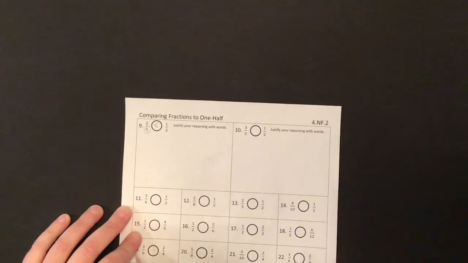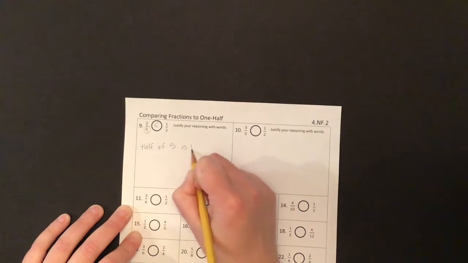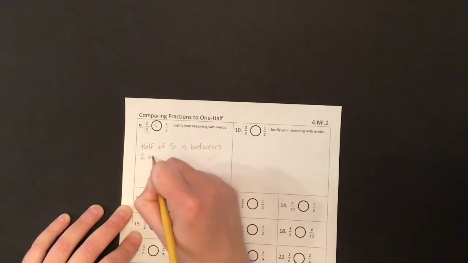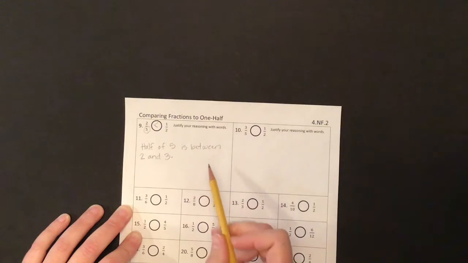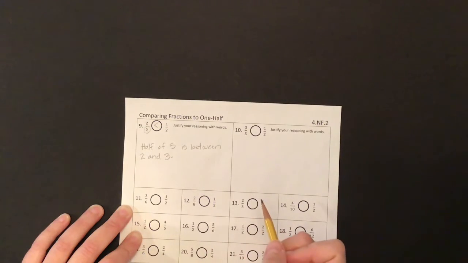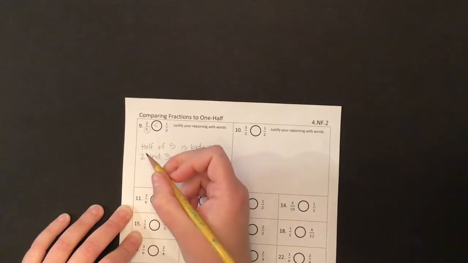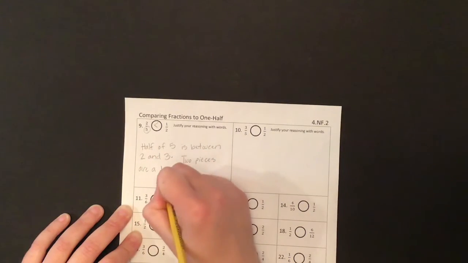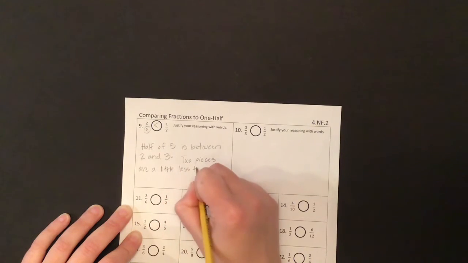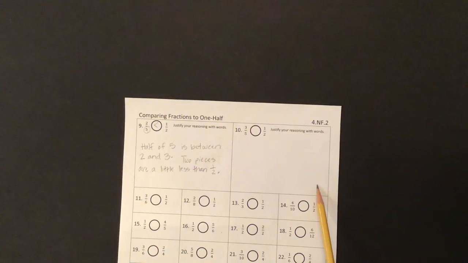And if I'm thinking about how to explain that, I might just say something like 1/2 of 5 is between 2 and 3. And we could see that with the fraction pieces, it was right after the 2 pieces. It was in the middle of that third piece. So I can just say 2 pieces are a little less than 1/2. Go ahead and pause the video, work on number 10, and then we'll do a few of these together. We'll start on number 11.